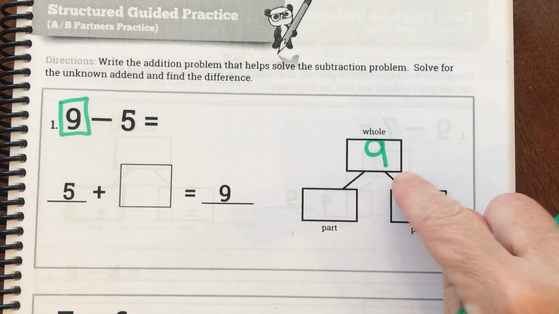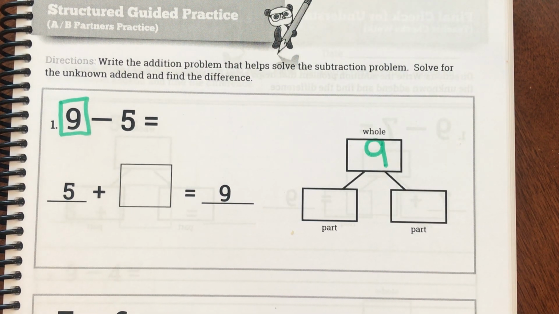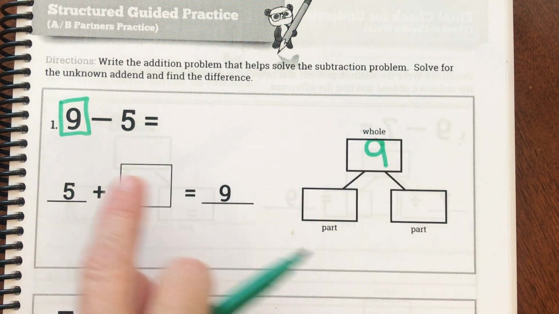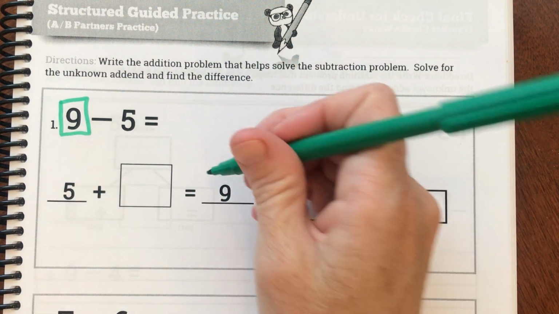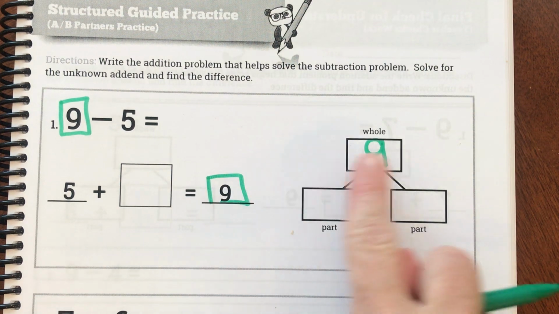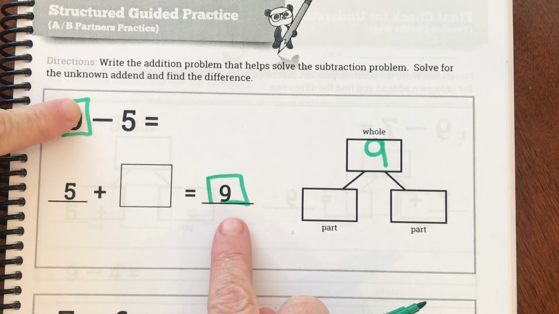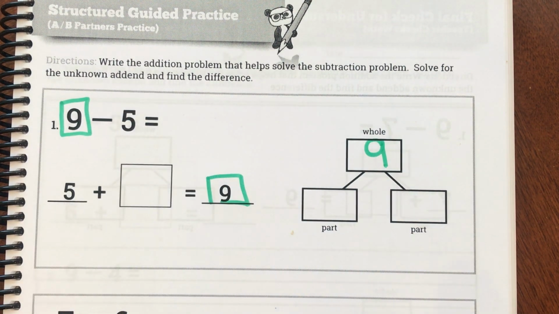So I want you to put a whole there. Okay, which means the 2 other numbers have to equal the whole. So also we see here that our sum is our whole. Those 2 are always going to be the starting number in subtraction, or the minuend in subtraction, and the sum in addition.